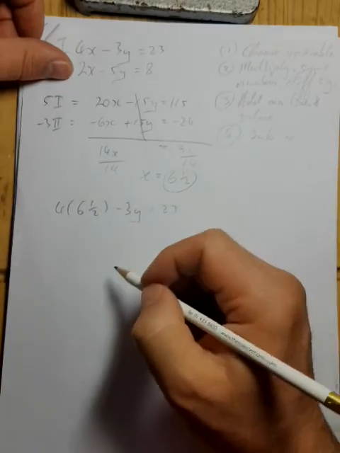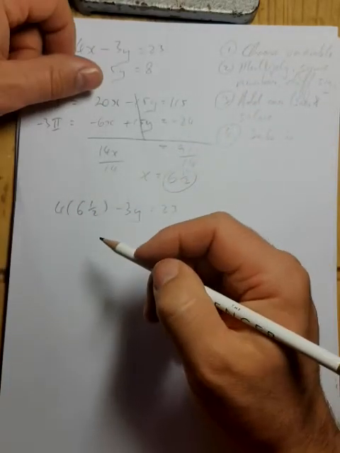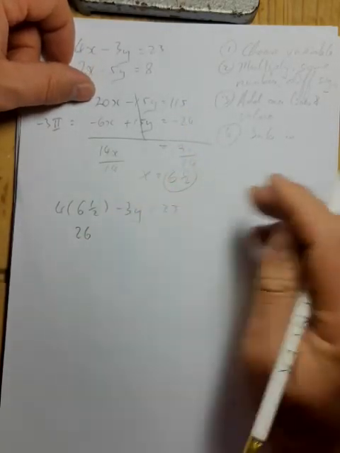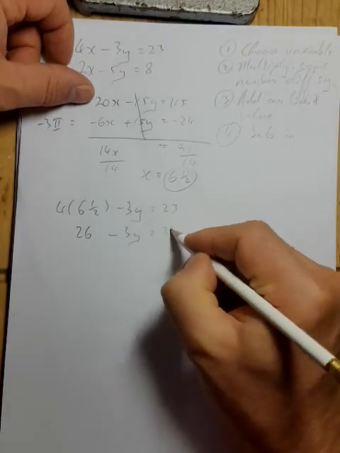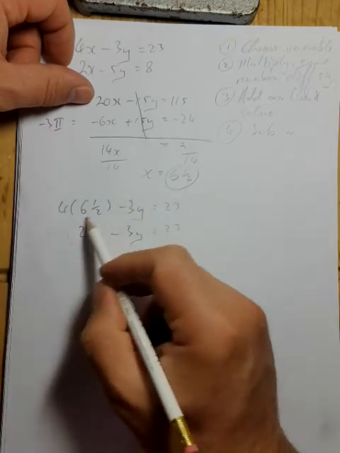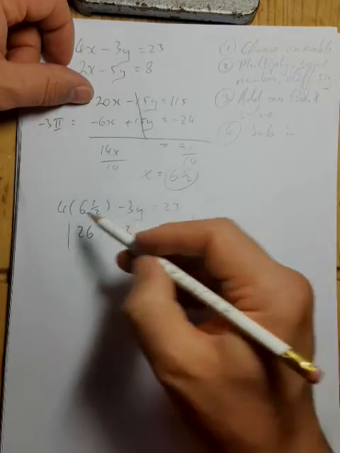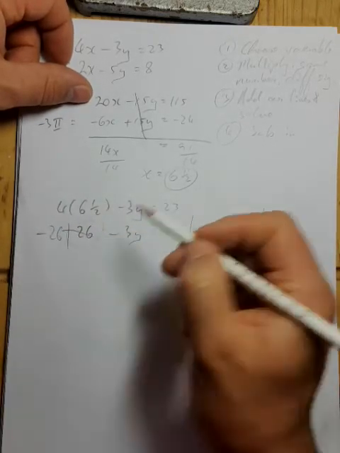Alright, so 4 by 6 is 24. 4 by a half, well what's a half of 4? It's 2. So it's 24 plus 2 is 26. Now obviously you could use your calculator if you want to. Minus 3y is equal to 23. So we're getting there, but I don't want this number on the left hand side. I only want my y, so I need to get rid of it. How do I get rid of plus 26? We subtract 26. Okay, so 26 minus 26, that's gone.